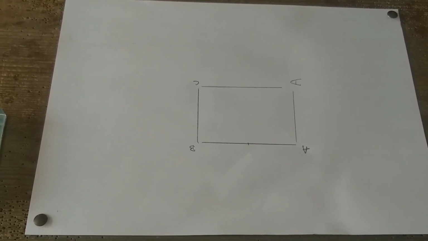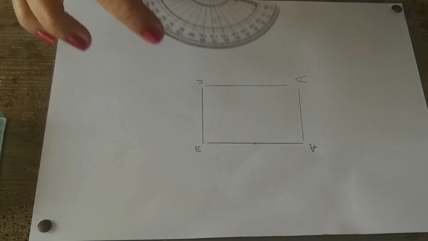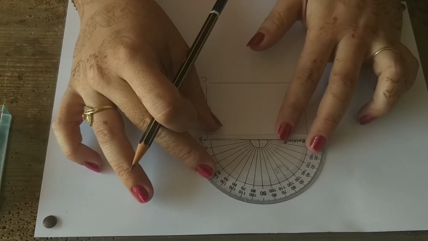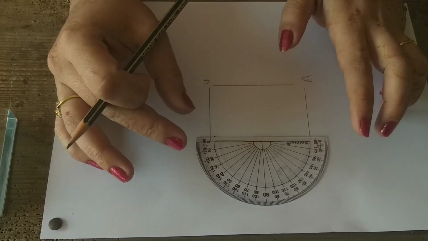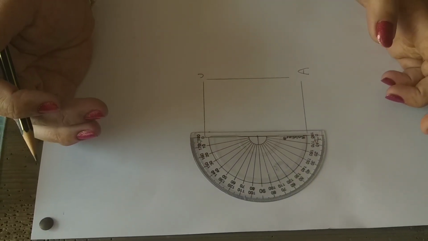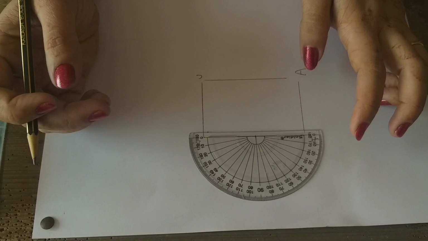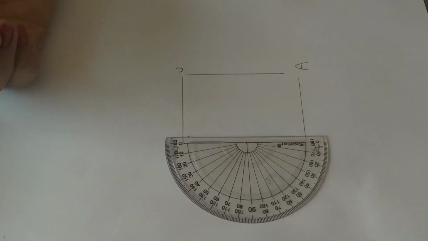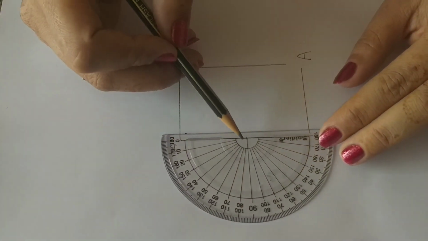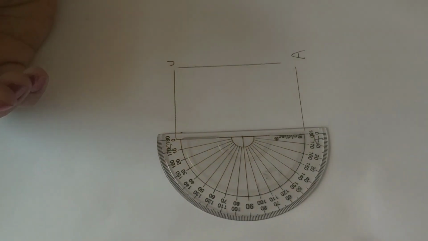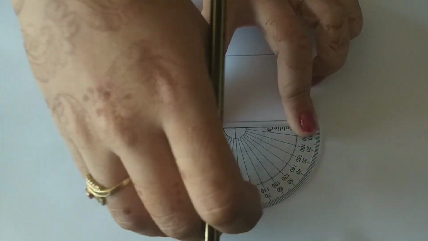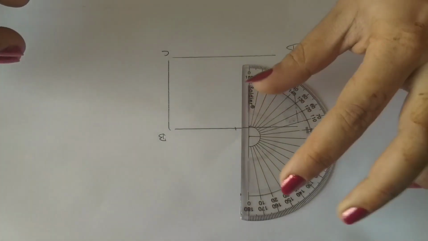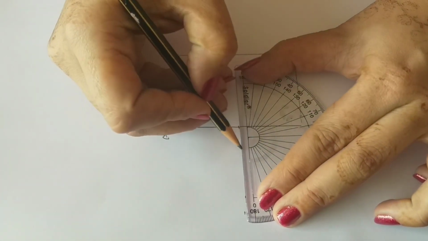Now to depict the incident ray, first of all, I need a normal. Let us mark the normal by using this protector and keeping the protector on the boundary line AB such that the baseline of the protector is coinciding with the line AB. The center of the protector should coincide with the point of incidence. Now let us mark this 90 degrees. Remove the protector and make the normal.